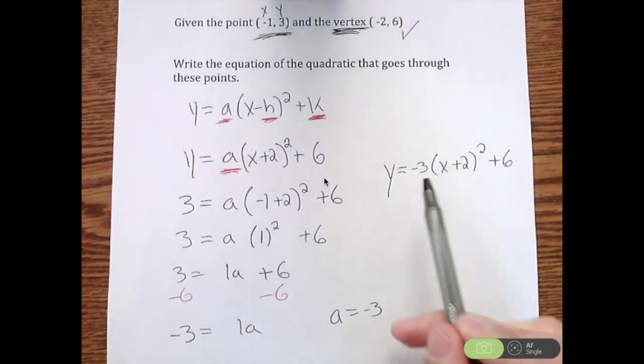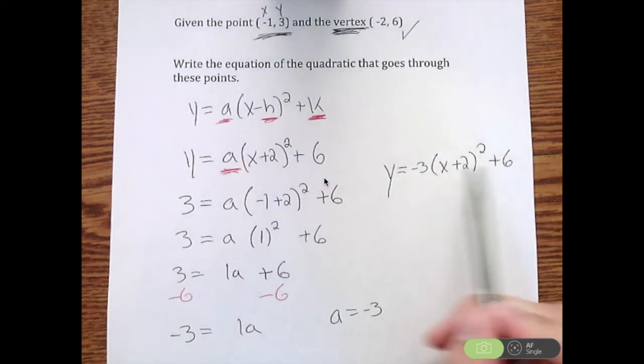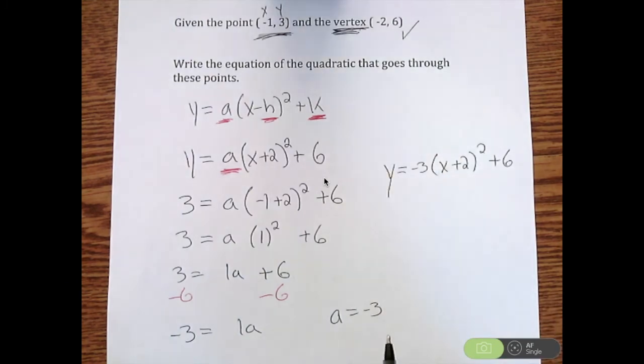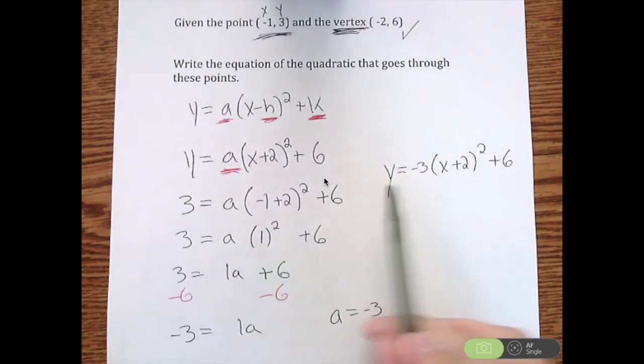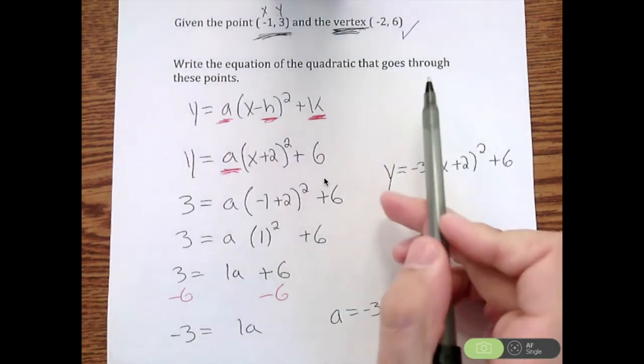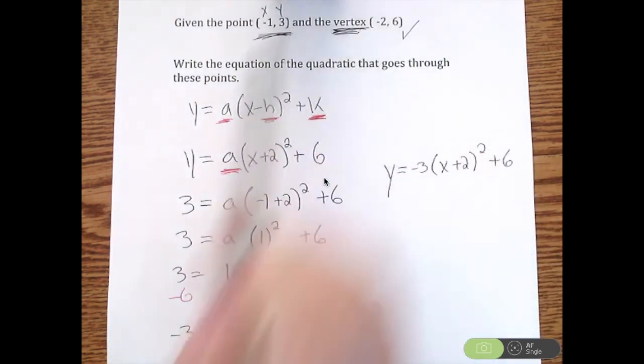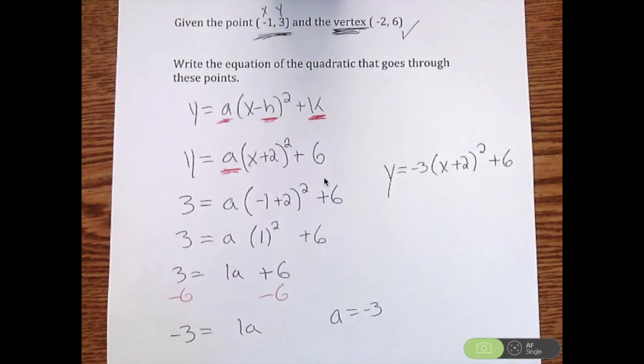So we found out what a, h, and k were, and we leave x and y alone. That would be a quadratic equation that has the vertex -2, 6, and that point -1, 3.